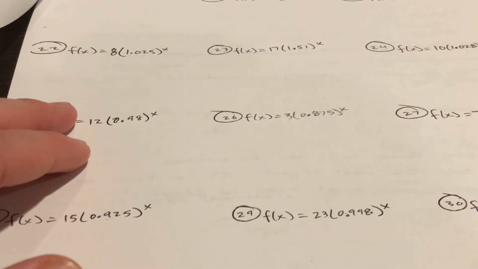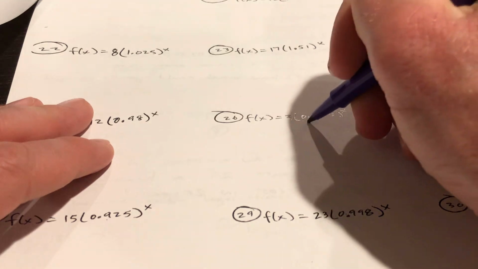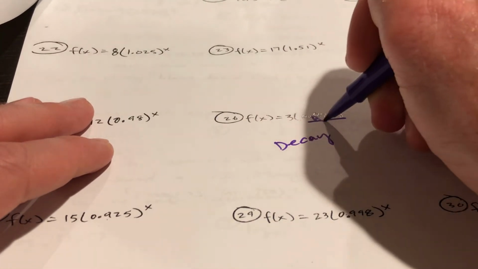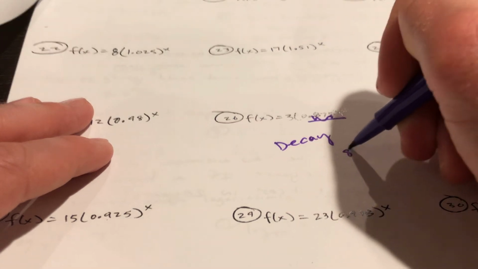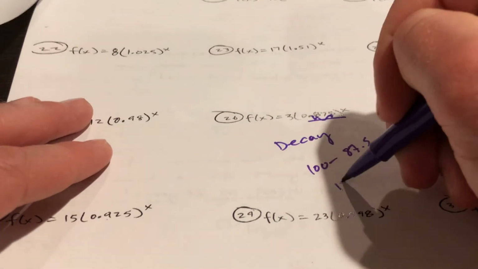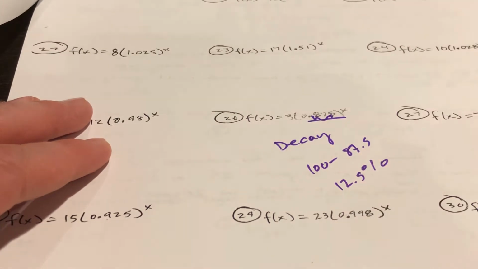Page 12 here, that is on your own. That's pretty easy. Growth or decay, like on 26. Base is less than 1. You have decay. Move the decimal over twice. That's 87.5. And if it's decay, subtract it from 100. That is a 12.5% decay.